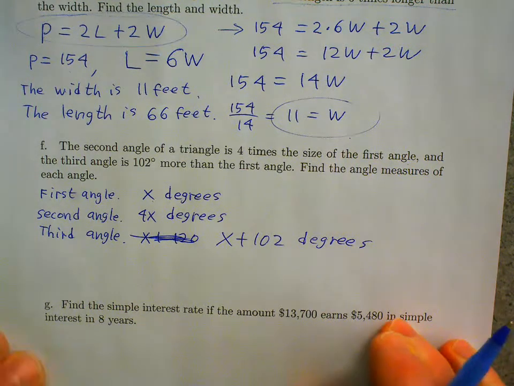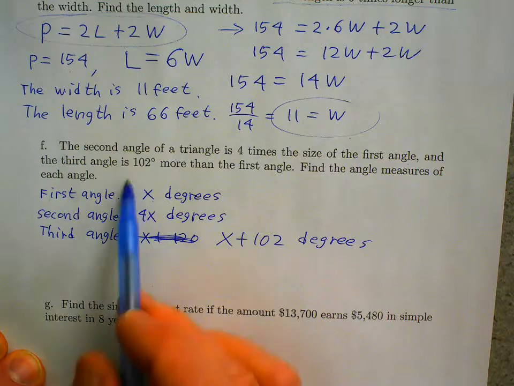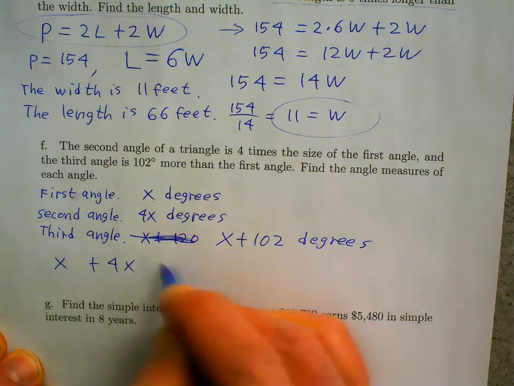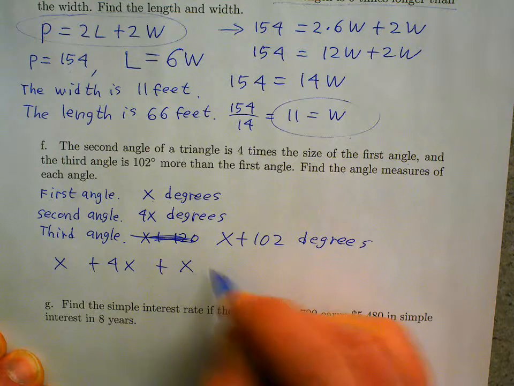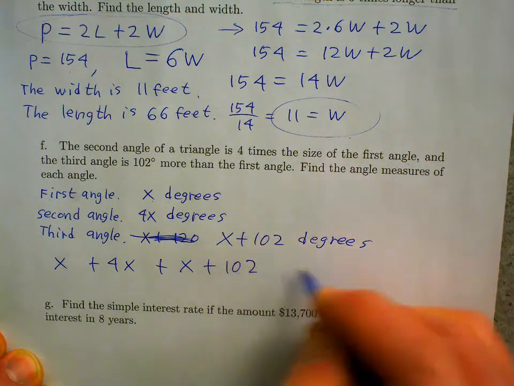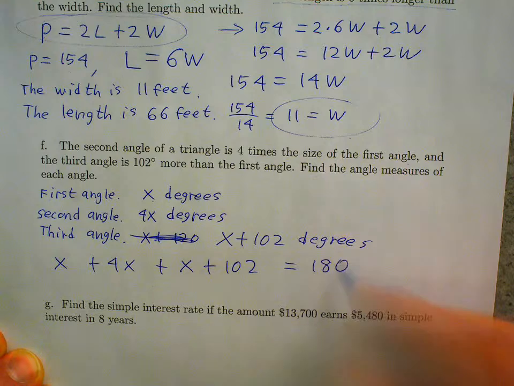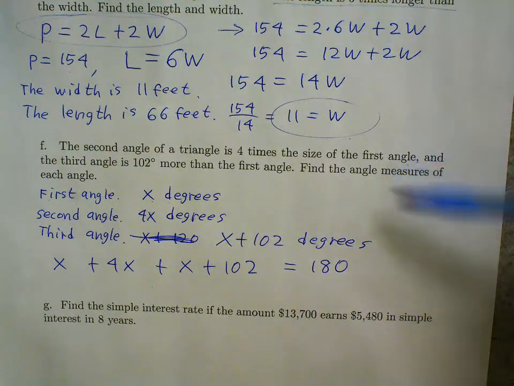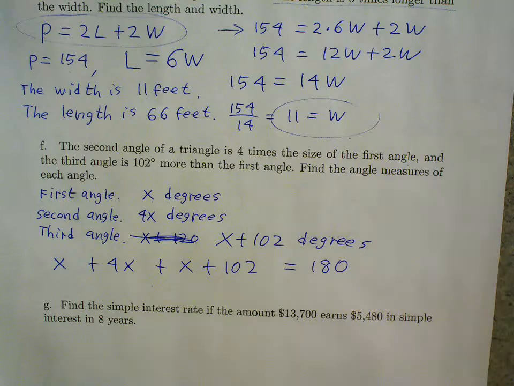Hey, we're out of time. I'll just write one more thing. We know that the 3 angles have to add up to 180. So this is our equation: x plus 4x plus x plus 102 equals 180. Solve that equation for x and then determine what the measures of the 3 angles are.